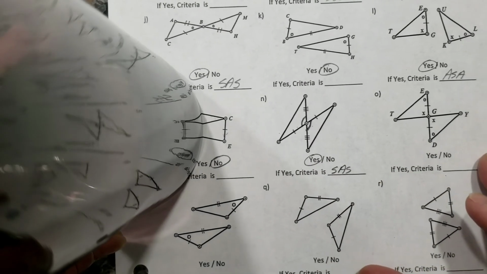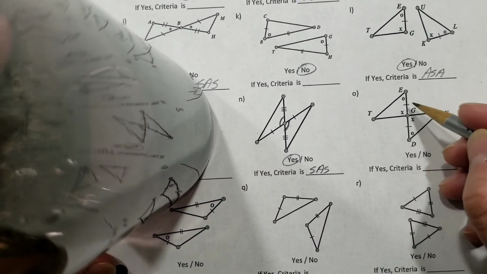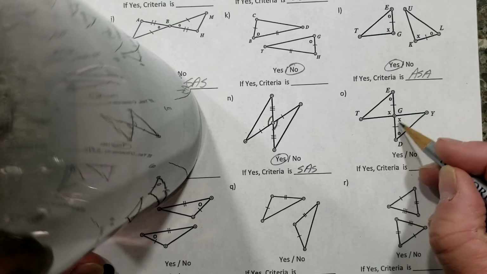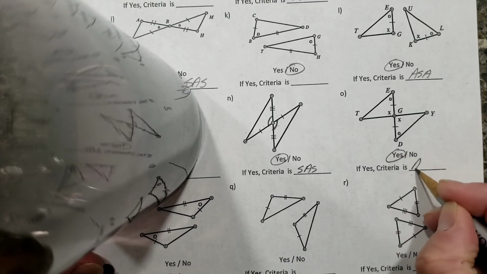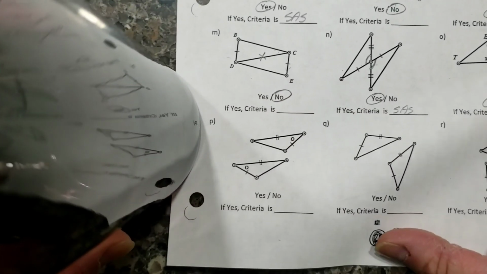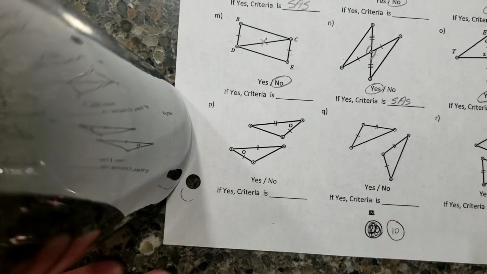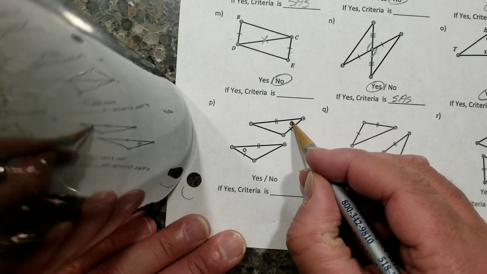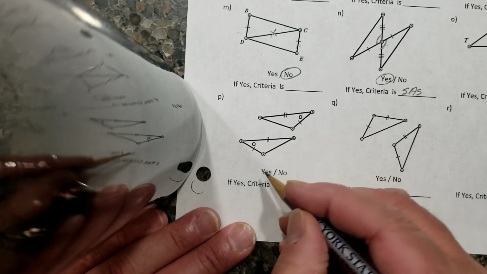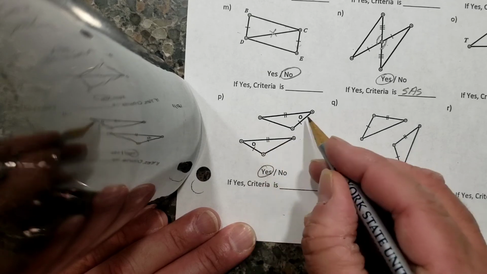Now we come over here to O, and we've got 0, side, X, 0, side, X, yes, angle, side, angle. Moving right along, down here to P. We've got the 0 in between the 1 and 2, the 0 in between the 1 and 2. That's going to be a yes. Side, angle, side.